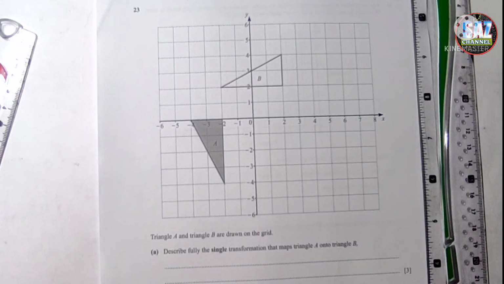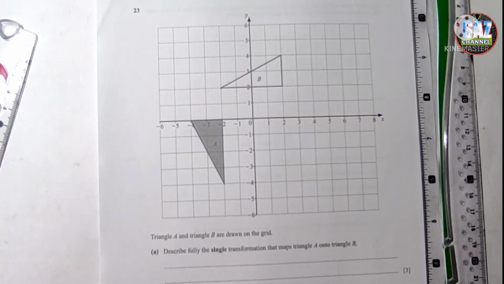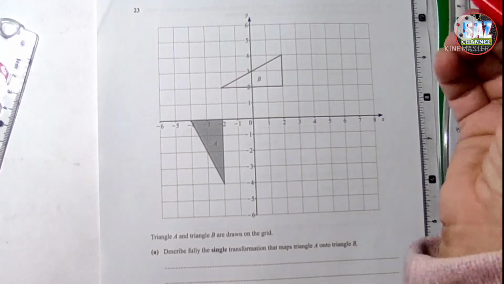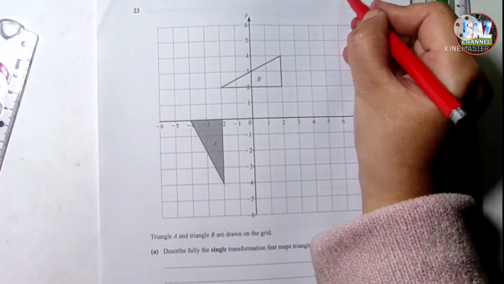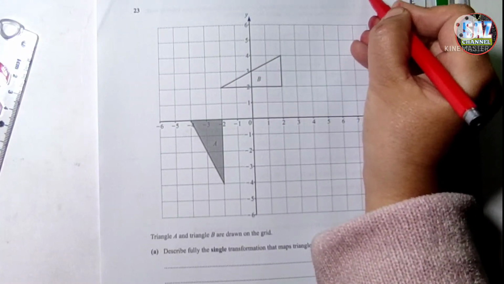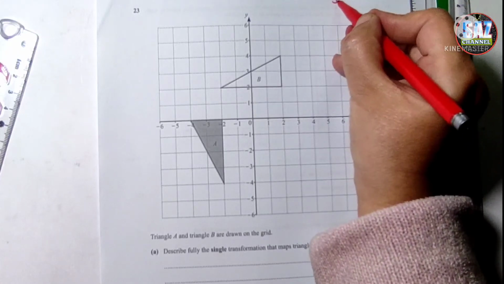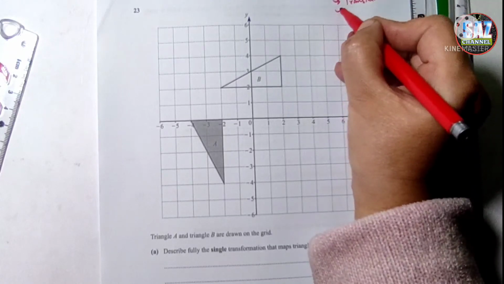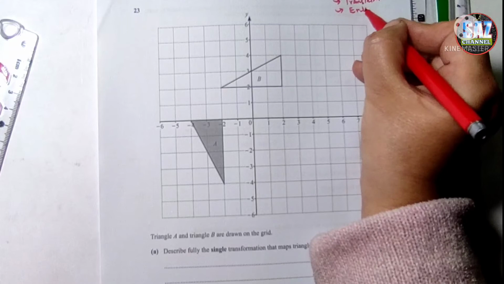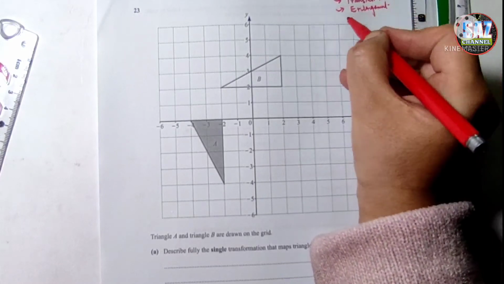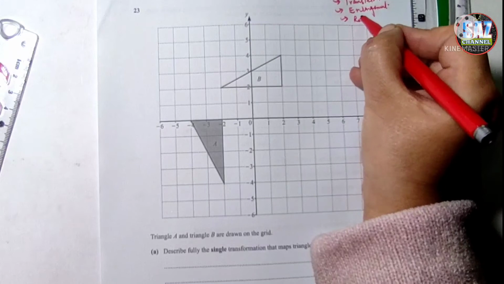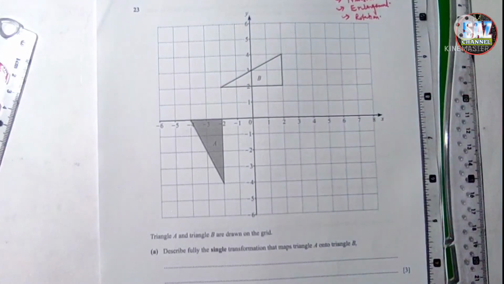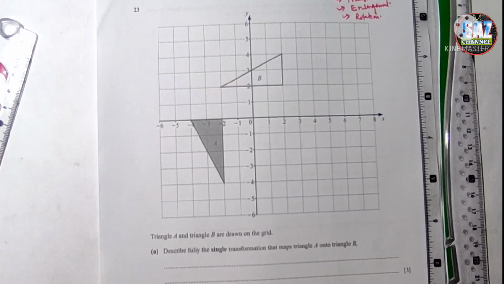First of all, in order to decide what type of transformation we have in the question, we have to recall how many types of transformations we have studied in our O levels. The first one is reflection, then translation, enlargement, and rotation.